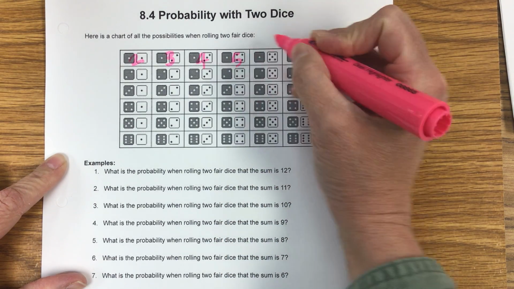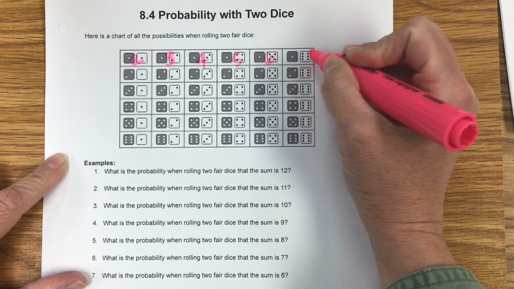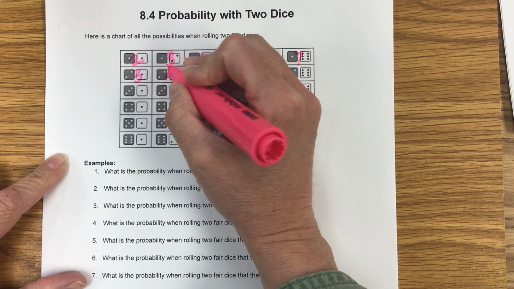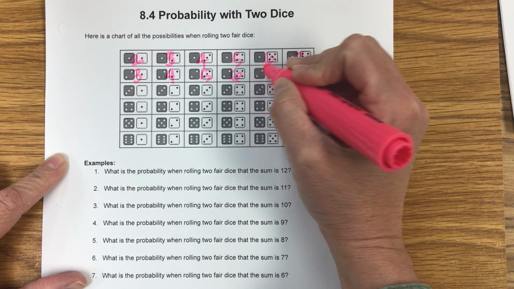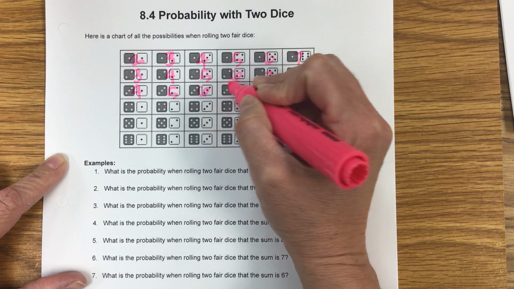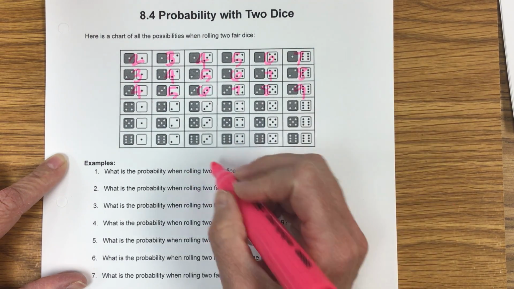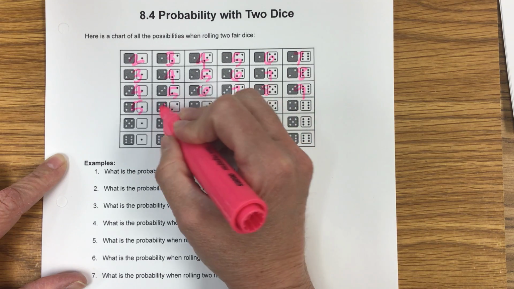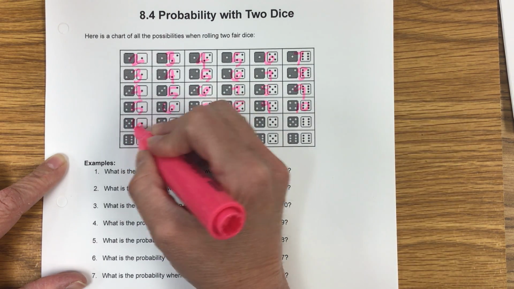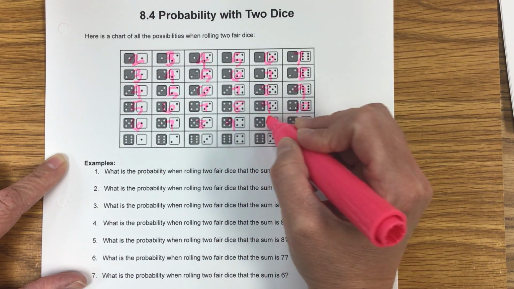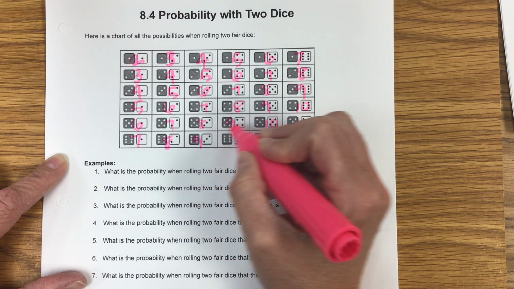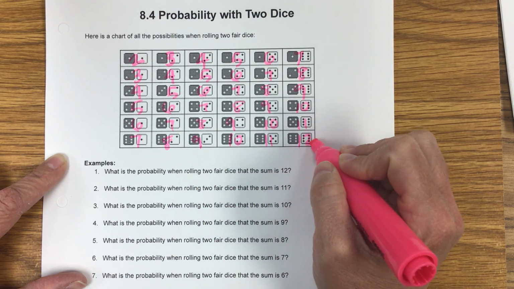1 plus 4 is 5. 1 plus 5 is 6. 1 plus 6 is 7. Then 2 plus 1 is 3, so it'll be 3, 4, 5, 6, 7, 8. Then 4, 5, 6, 7, 8, 9. Then 5, 6, 7, 8, 9, 10. Then 6, 7, 8, 9, 10, 11. Then 7, 8, 9, 10, 11, 12.